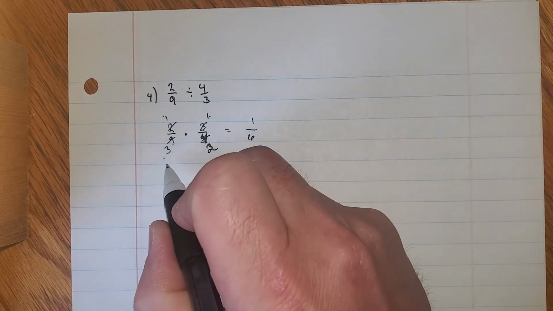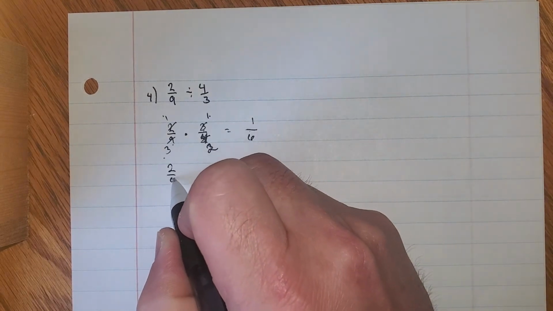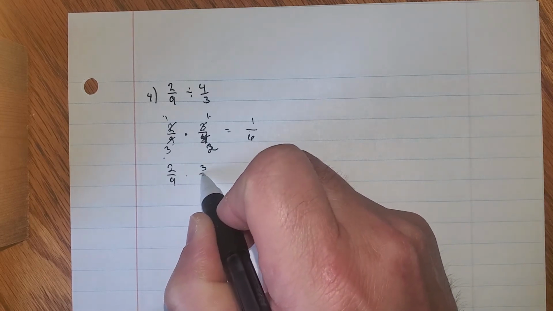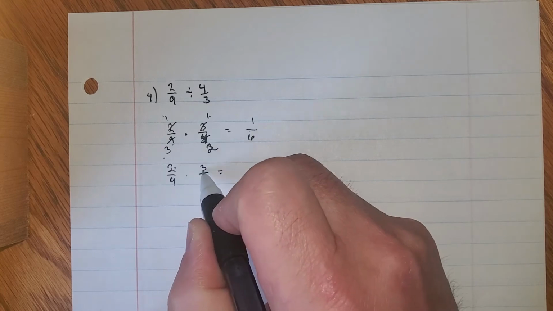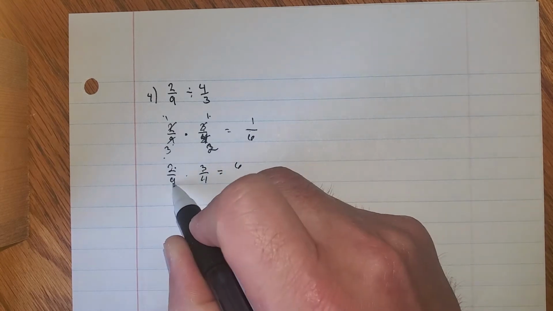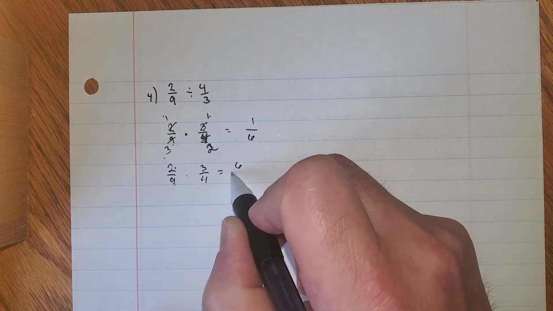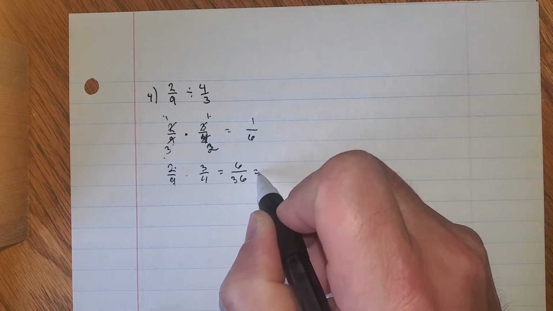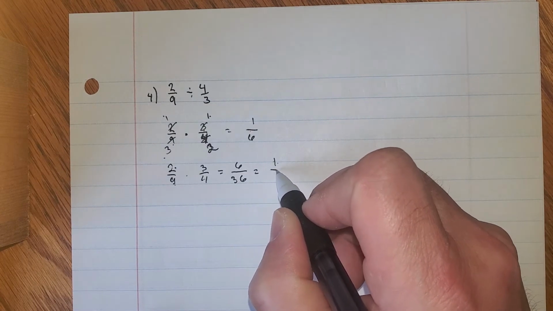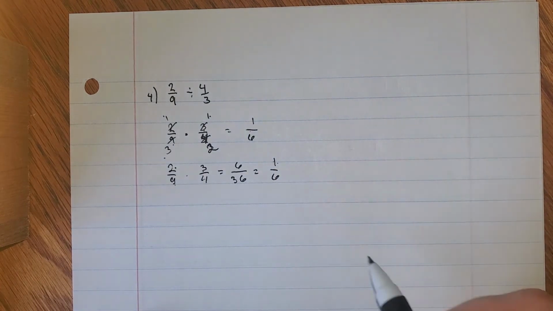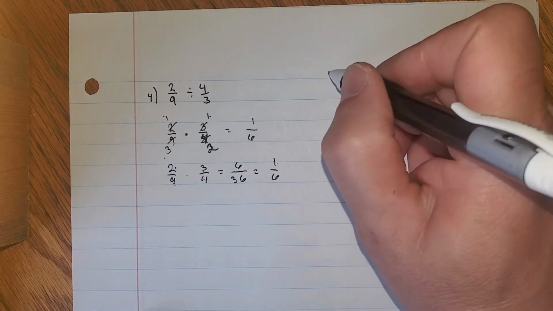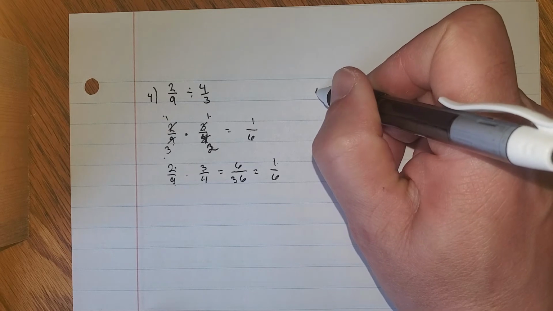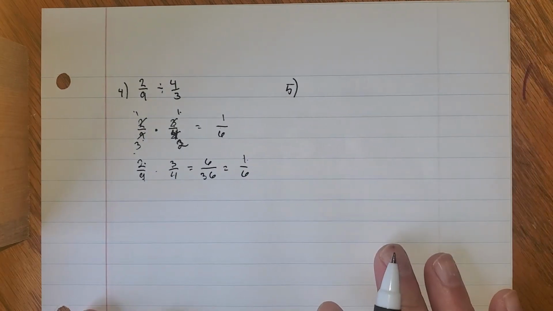If I didn't want to do the canceling out first, I could go the long way and make some big numbers here. And do 2 times 3 is 6. 4 times 9 is 36. And that reduces down to 1/6. I think there's more chance of making a mistake when you're reducing down. That's why I like to do the canceling first. But you do as you wish.